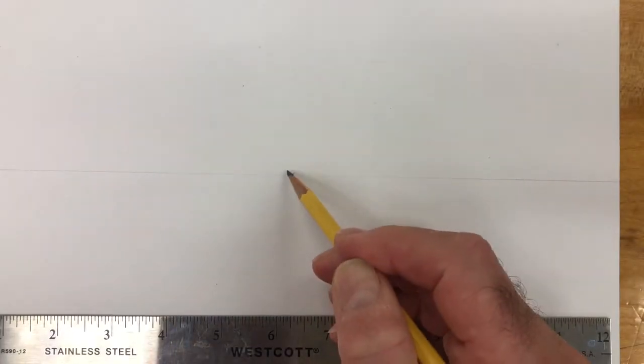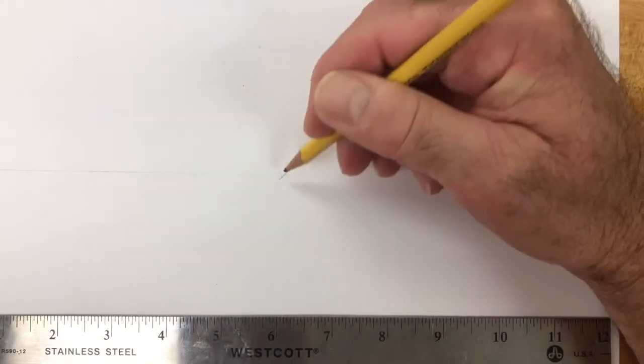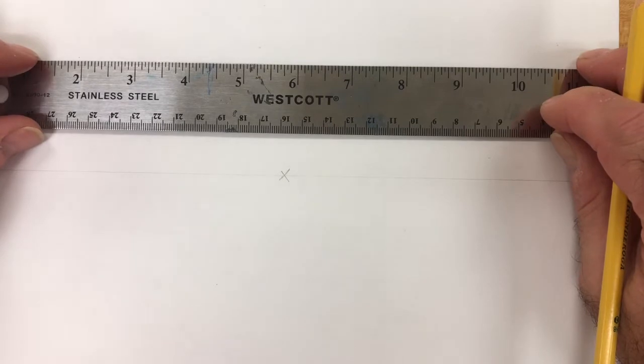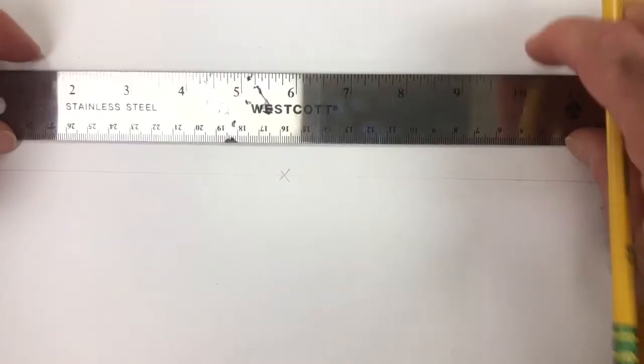Now, initially I put this about middle in the paper, but later on I decided that was a little bit too low, so I ended up moving it a little bit higher. But for the time being, that's where I had it.